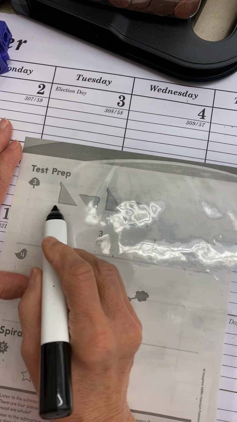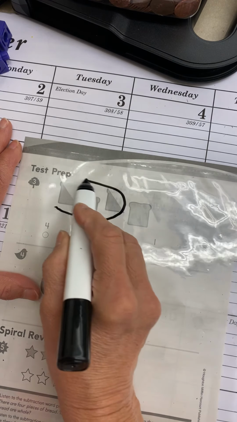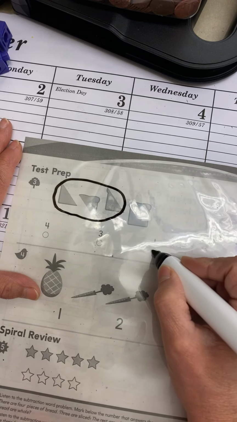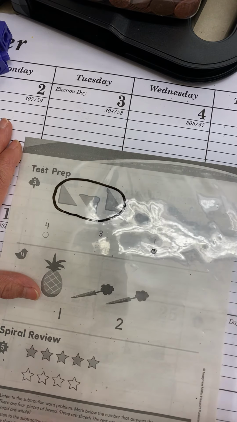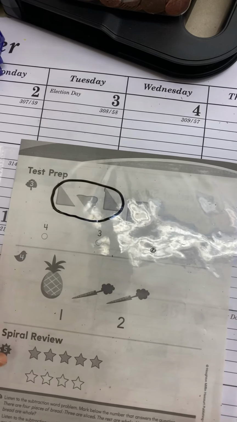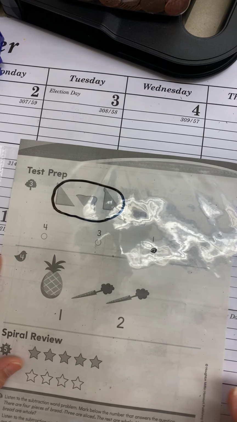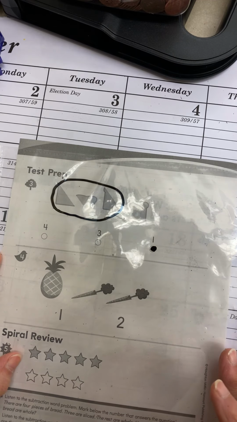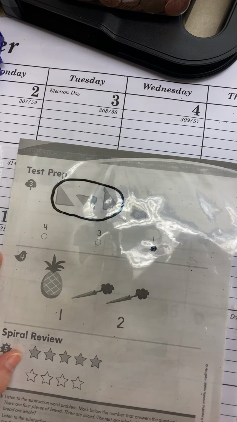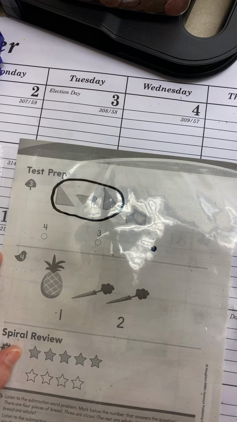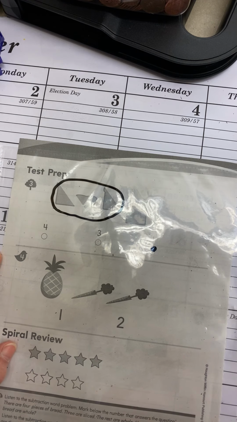Let's circle the 3 sliced ones. How many are whole? That's right. Just fill in that circle under the number 1. Listen to this one. Circle the answer, the number that answers the question.